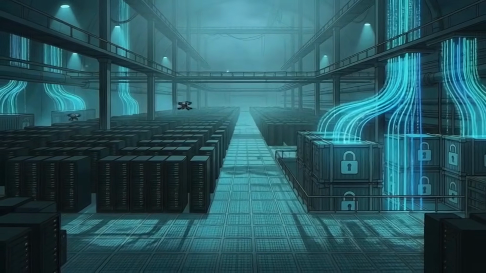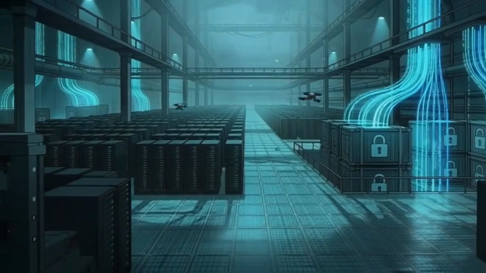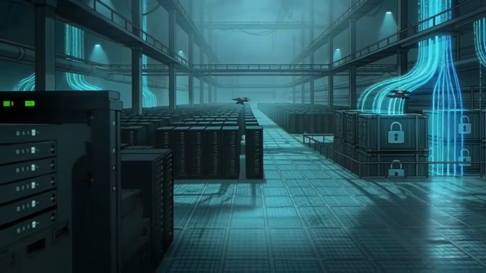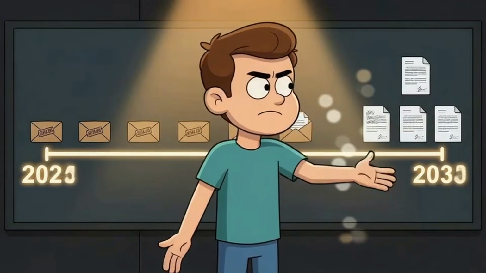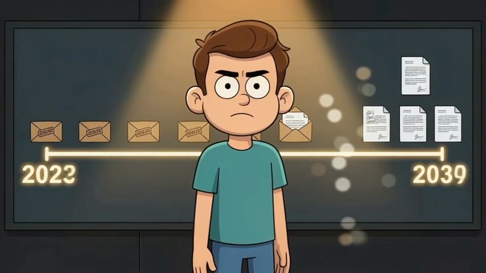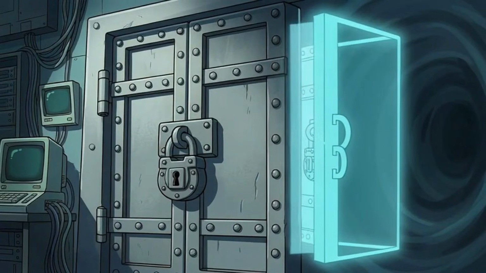Governments and well-resourced organizations can collect encrypted data right now, today, store it, and decrypt it later once the hardware catches up. Researchers call this harvest now, decrypt later. Your messages from 2025 could be readable in 2035. The lock is still on the door. Someone is already copying the door.